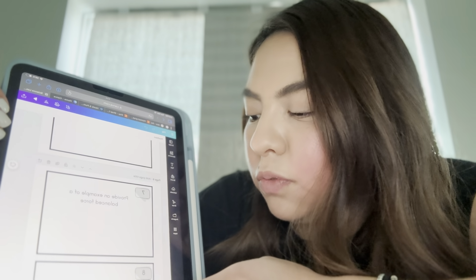The second one says, decide whether this is a balanced or unbalanced force. It says 2 children are fighting over a teddy bear. The teddy bear is not moving. So they would have to put balanced or unbalanced. Number 3, what causes an object to move? Blank force. Number 4, what causes an object to not move? Blank force. Explain balanced and unbalanced forces in your own words. Provide an example of an unbalanced force. Provide an example of a balanced force.